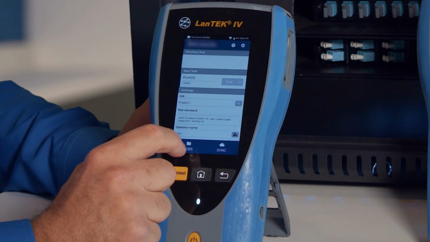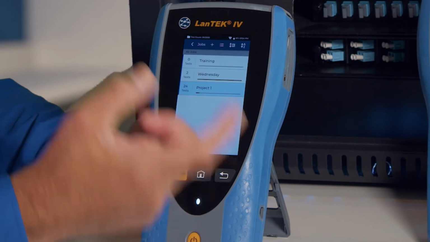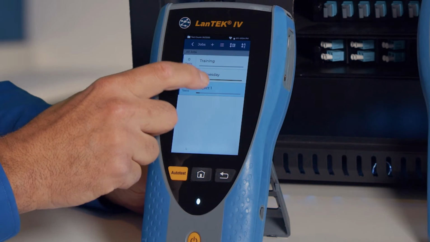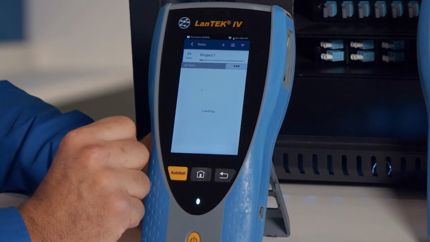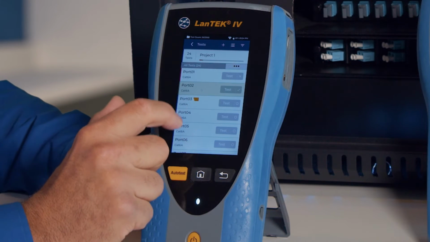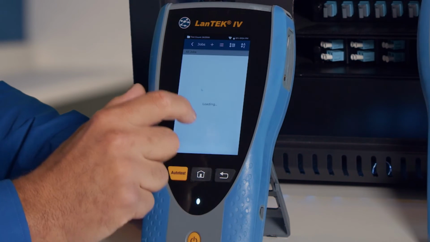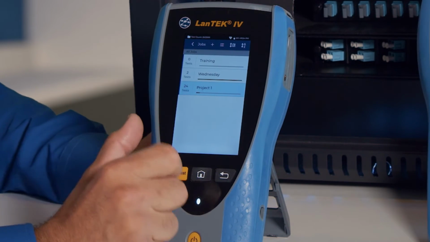At the bottom here, we have the jobs icon. This takes us to our list of jobs. We can go in and view the test results. If I click on project 1, it's going to show me the results of each test in that folder. If I go back, we also see this bar here.